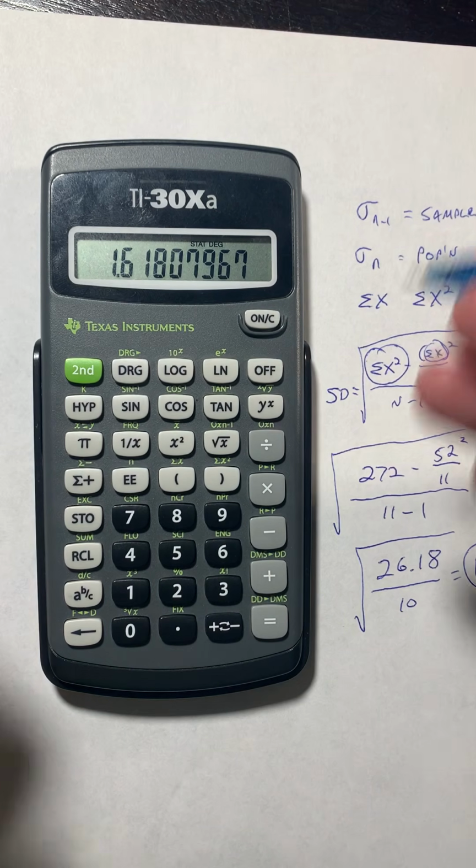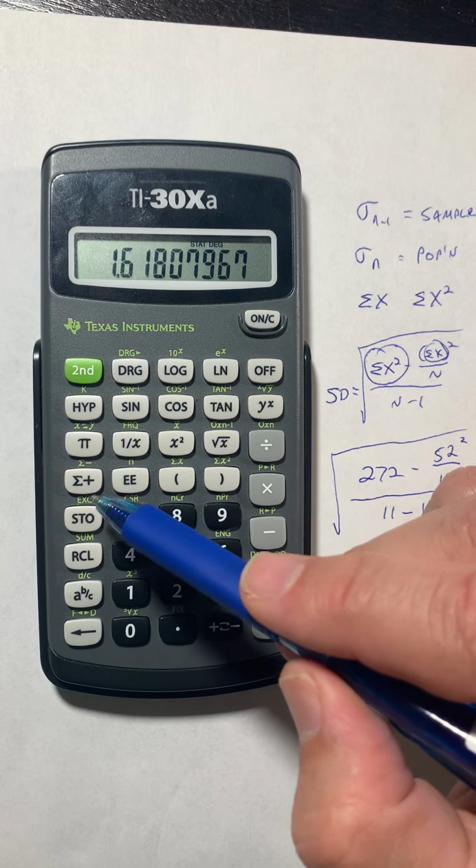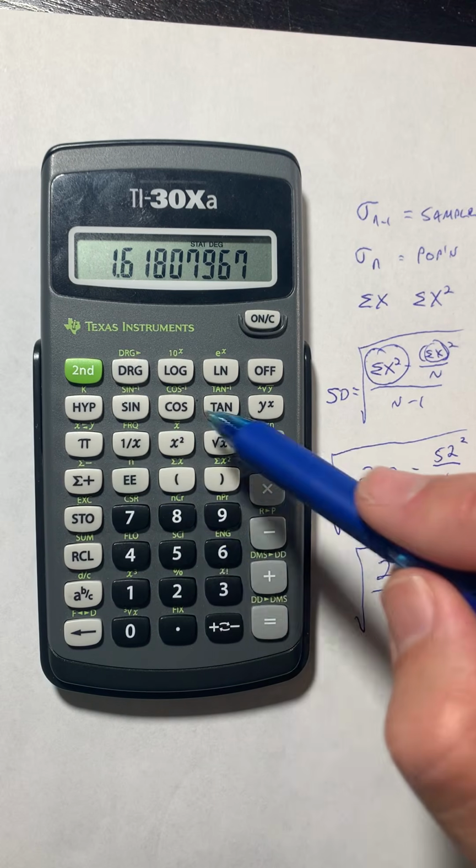Most calculators are somewhat similar like that. You just have to get the numbers into the calculator, and it will do the rest for you.